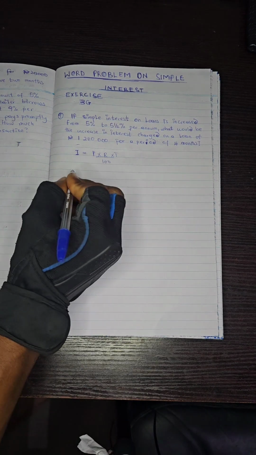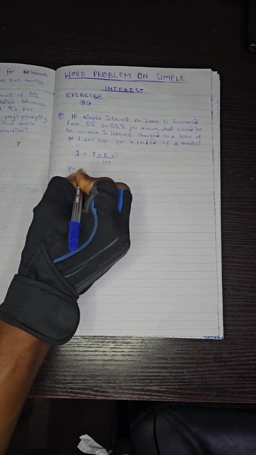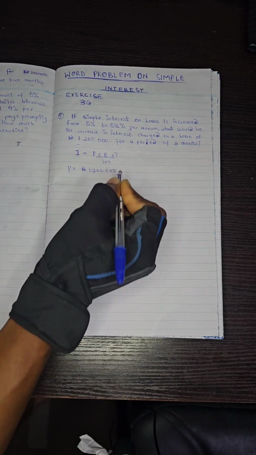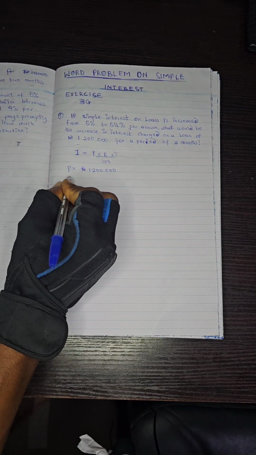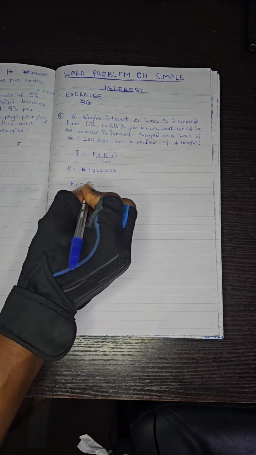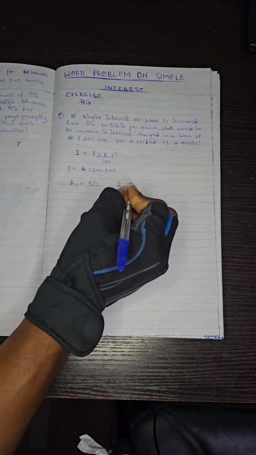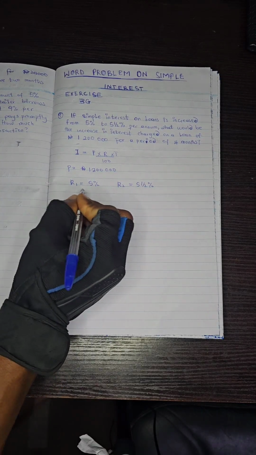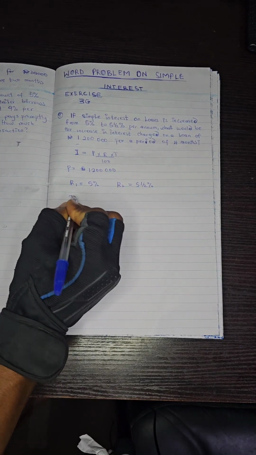So what's our principal in this case? Our principal is 1,200,000 naira. What's our rate? Now we have two rates, so I'll call this one R1, which is 5%, and later we have R2, which is 5.5%. What's our time? Time is 4 months.